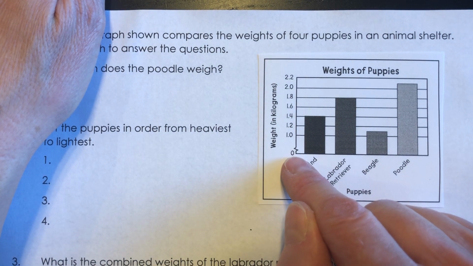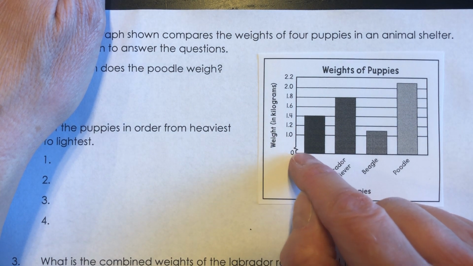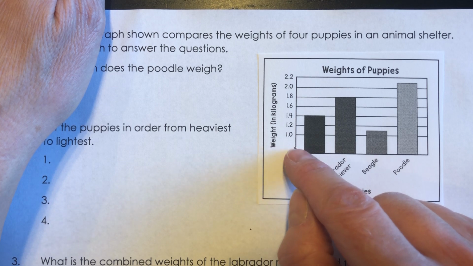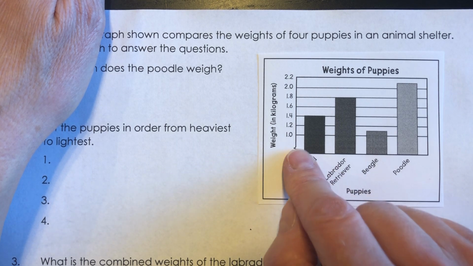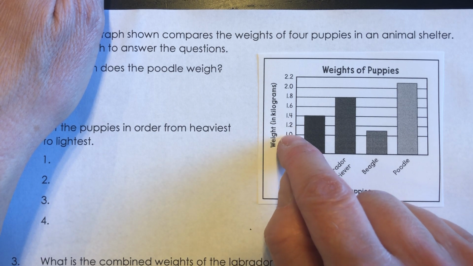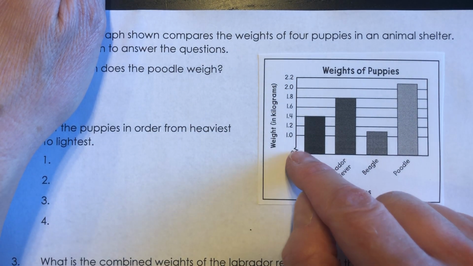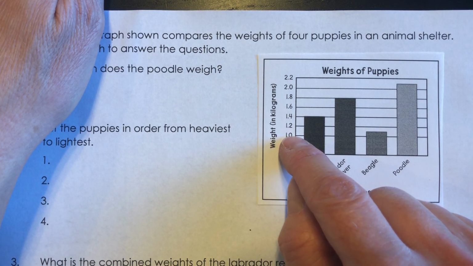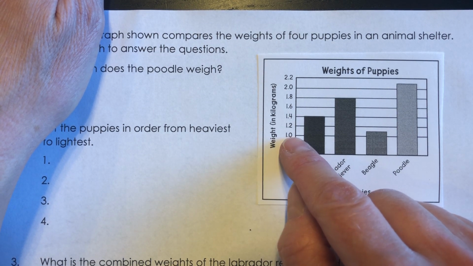But look at here, it goes 0 and then up to 1, and then there's this little weird thing. Do you know what that's called? It's called a break. So there's a break in this graph, and all this break means is we're not counting by 1. That means I want to start at 1 and then do my number scale. So you can use a break in a graph, and this means I don't want to count by my first number. So you break the graph.